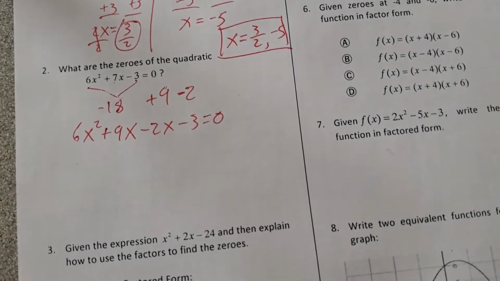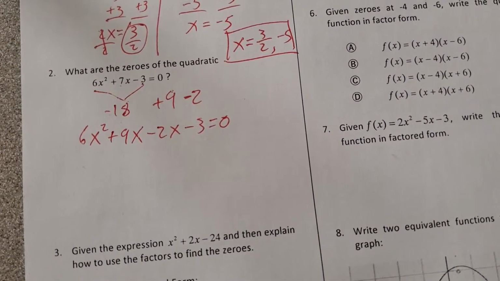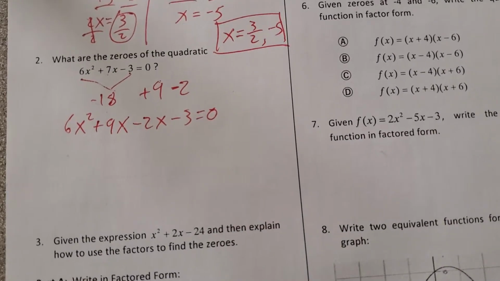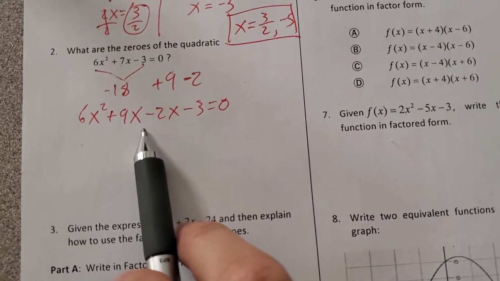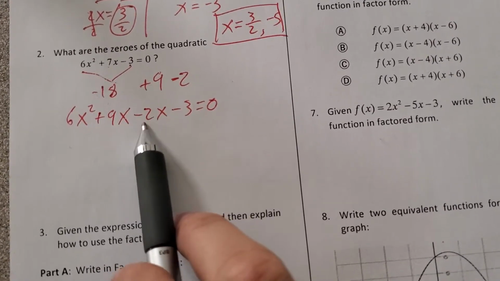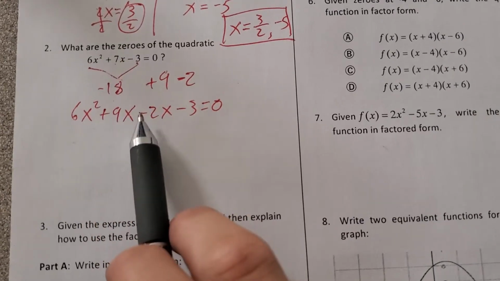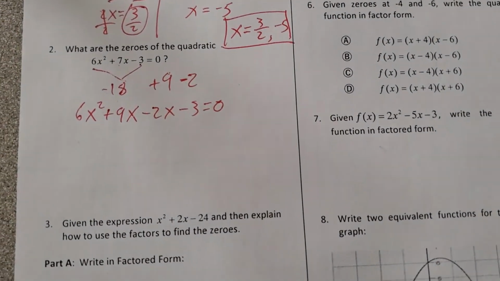equals 0. So pretty much, if you notice here, I only wrote the problem differently. The 9x and the -2x, if you were to combine these two, it goes back to 7x. What I'm going to do here is split the middle.